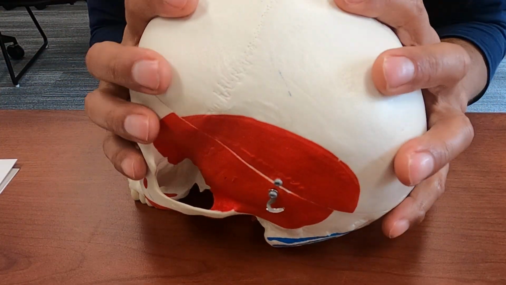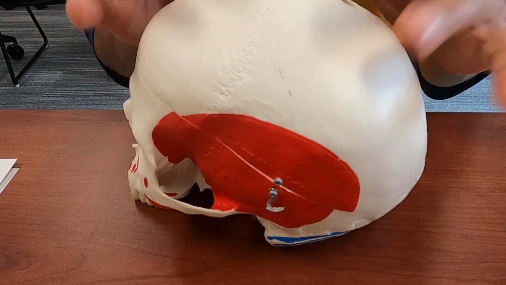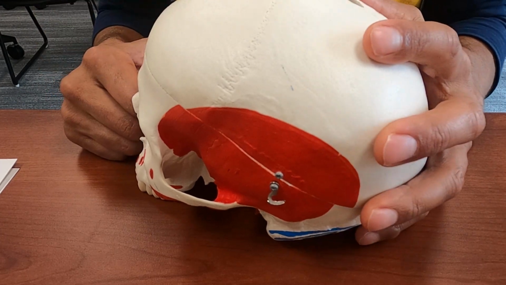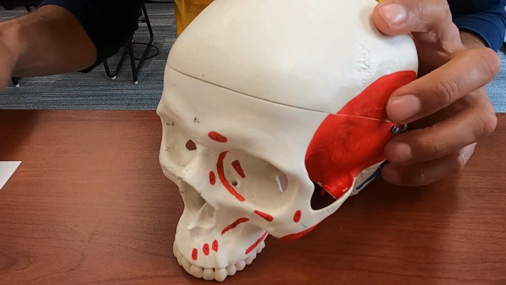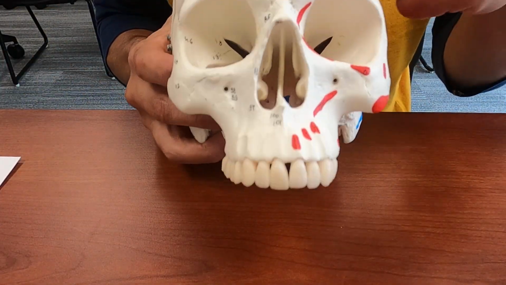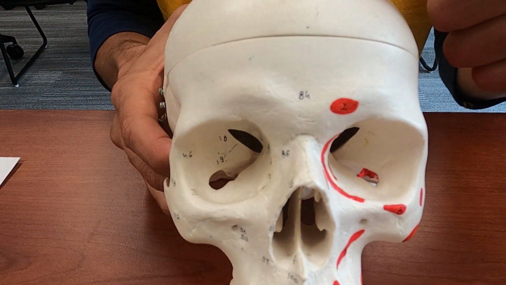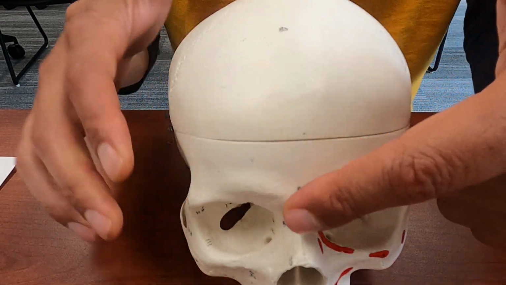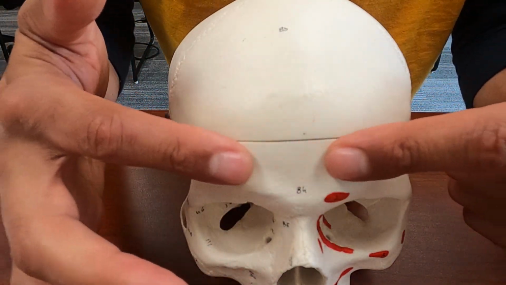Here we go with some basic skull anatomy. I'm going to go over some of the bones and then some of the special features for them. So I'm just going to start with the basic bones. Frontal bone in the front of the skull. So this whole area would be considered frontal bone.